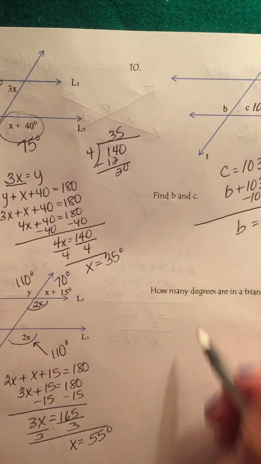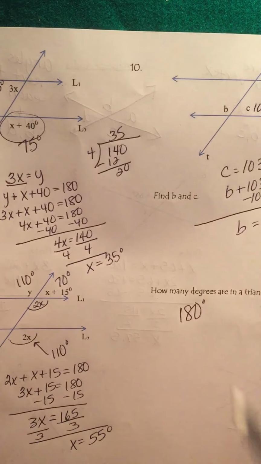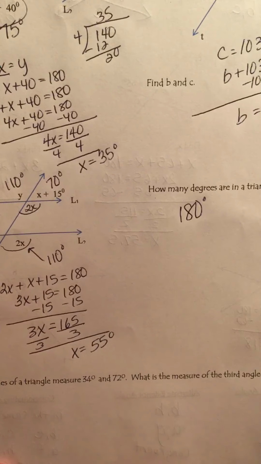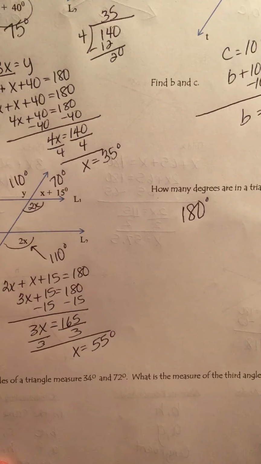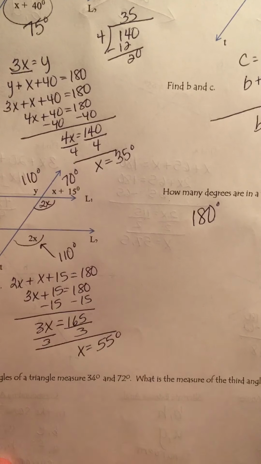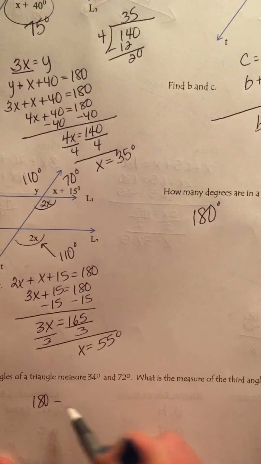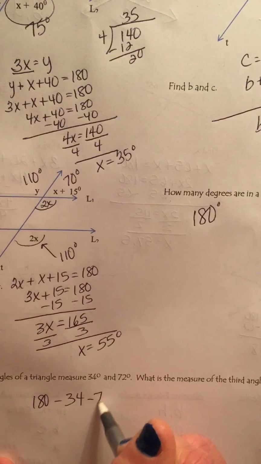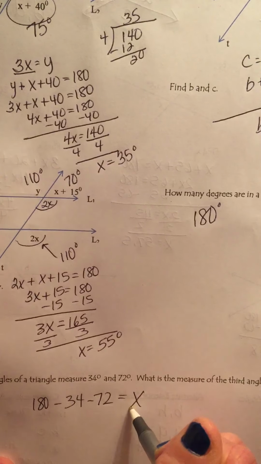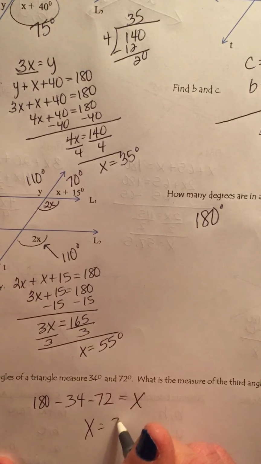How many degrees in a triangle? There are 180 degrees in a triangle. Two angles measure 34 degrees and 72 degrees. What is the measure of the third angle in the triangle? We need to do 180 minus 34 minus 72 equals x. X is 74.